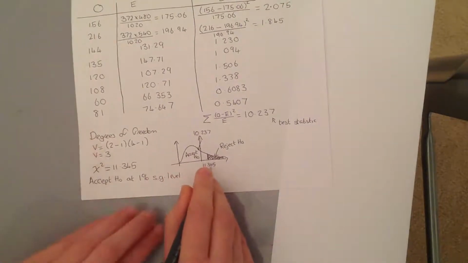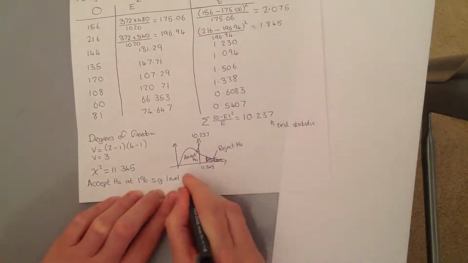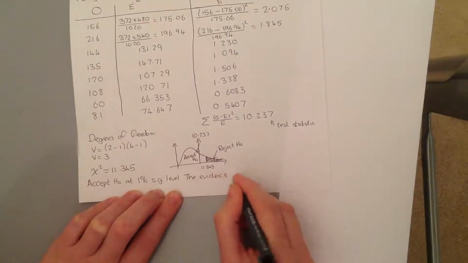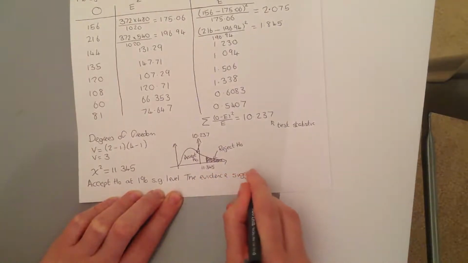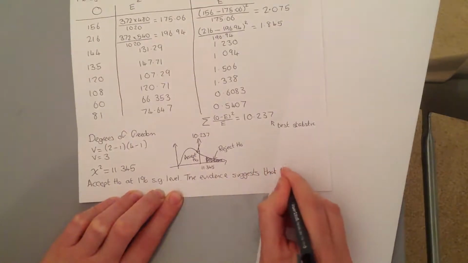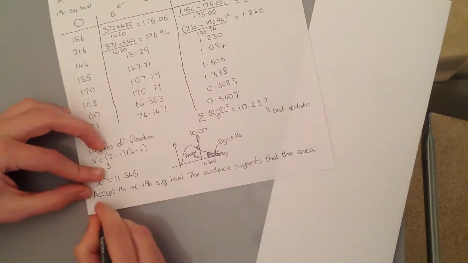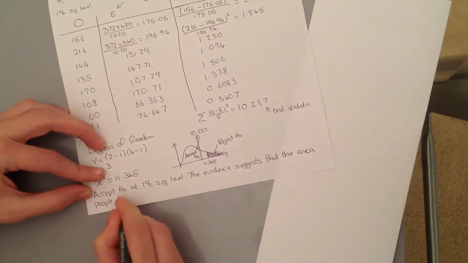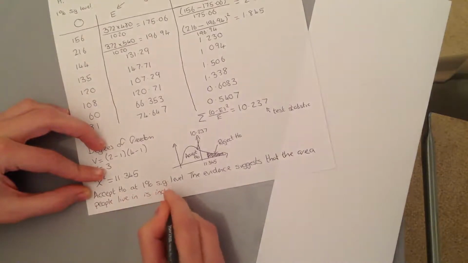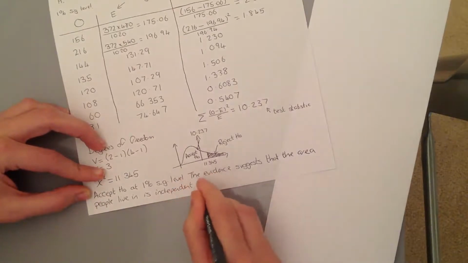The evidence then suggests that the area that people live in is independent of how they want the money spent.